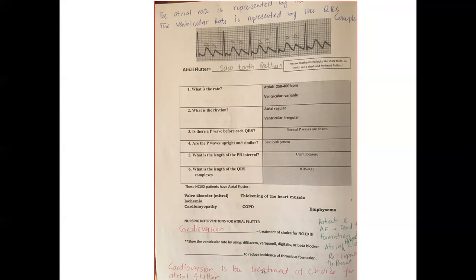So if NCLEX asks why a patient has atrial flutter, the answer may be valvular disorder, a mitral valve problem. Maybe the patient has ischemia, or cardiomyopathy, right? Or sometimes the patient has COPD, chronic obstructive pulmonary disease, and the heart is affected, or the patient has emphysema, right?